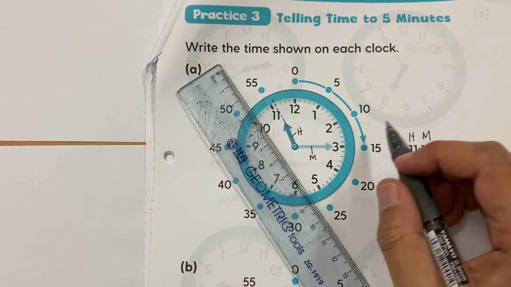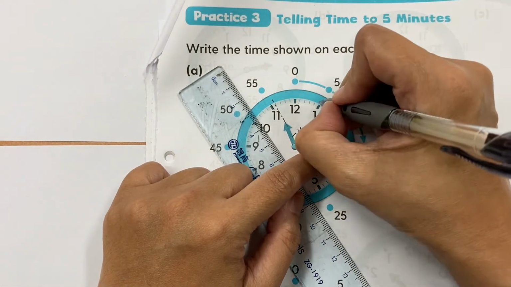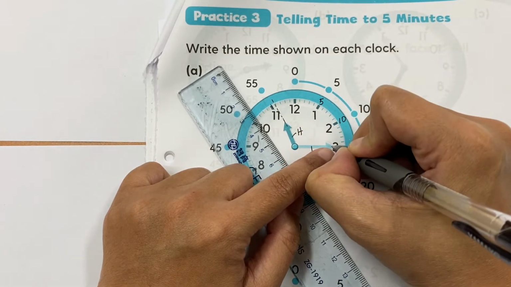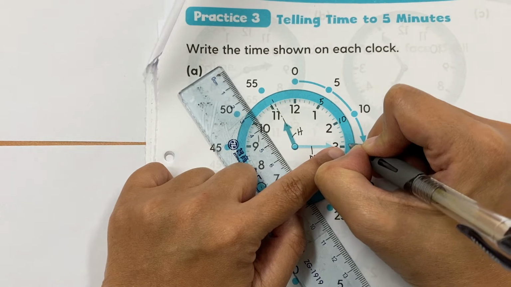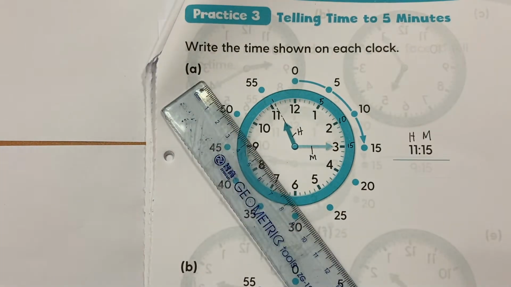Now the minute hand. How do you tell the minute hand? You do your counting, so that's 5, here will be 10, and it's pointing here, so it's 15. So your answer is 11:15. Is everybody okay there? All right, let's try another one.